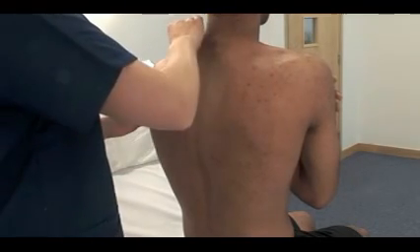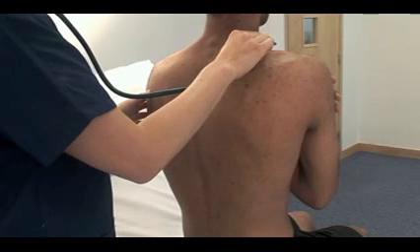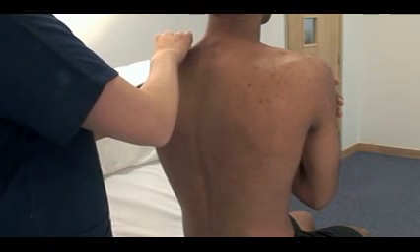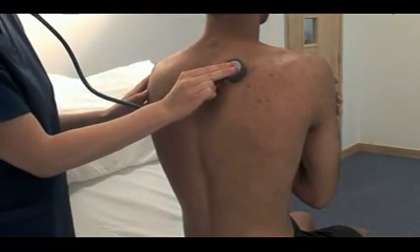111. We have already discussed how increased vocal resonance can demonstrate sound transmission through consolidated lung.